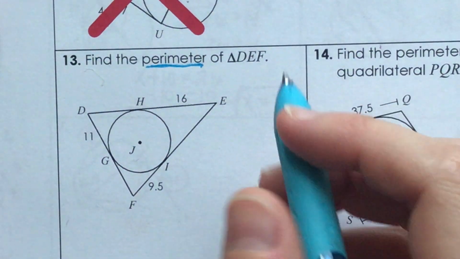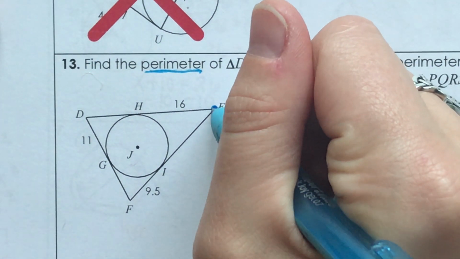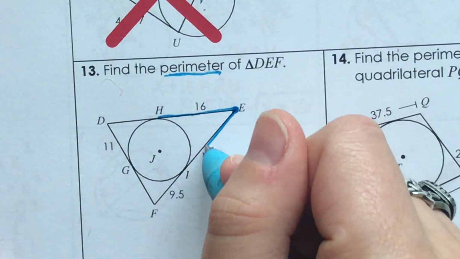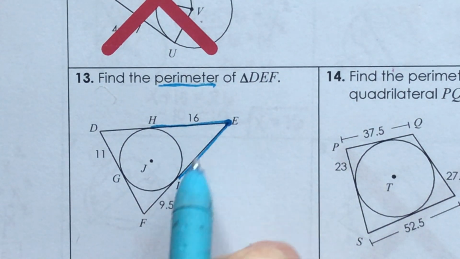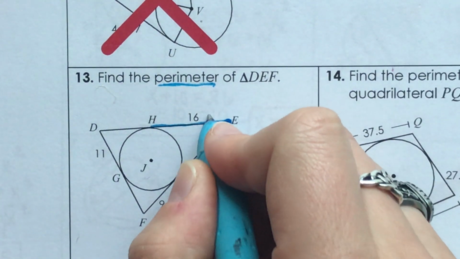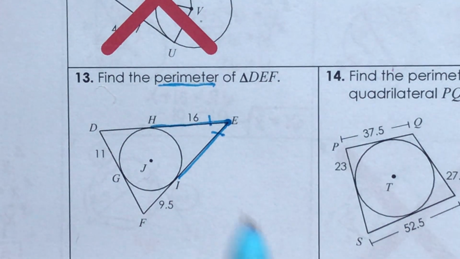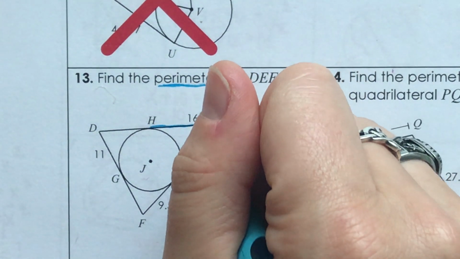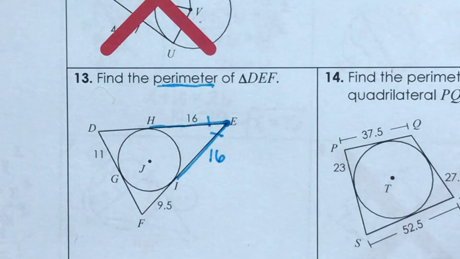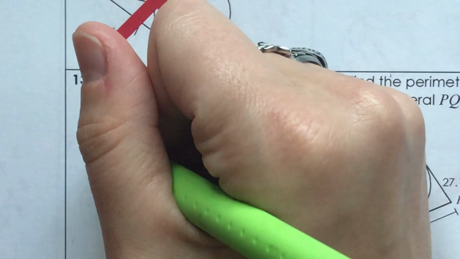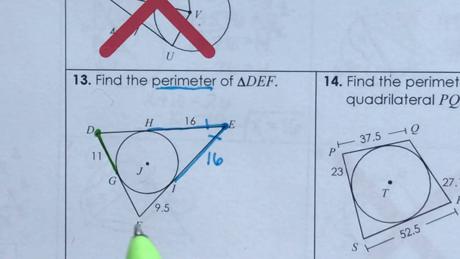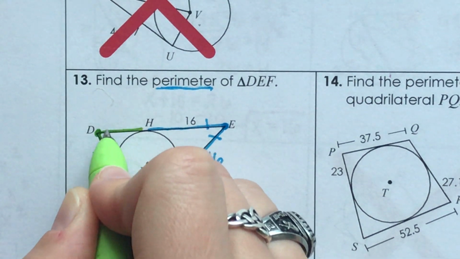So if I start over here at point E, the two sides that touch this point E are HE and IE. That means these two are congruent. So if HE is 16, guess what? IE is also 16. I have another set. Here's another point, point D. I've got DG is one side of like the party hat. The other side of it is DH.